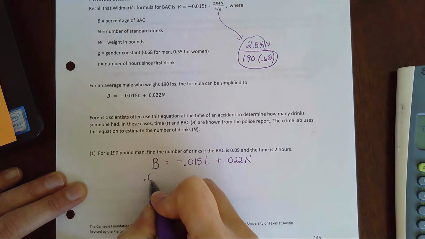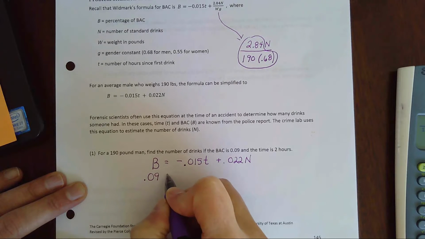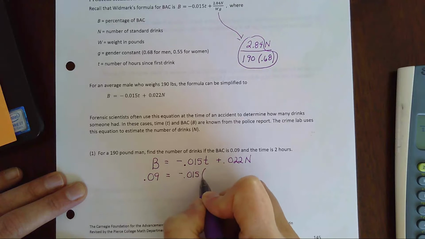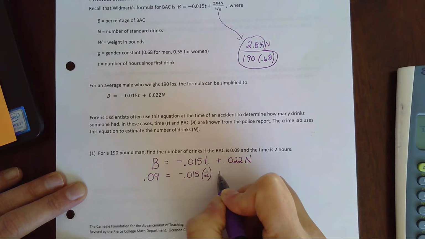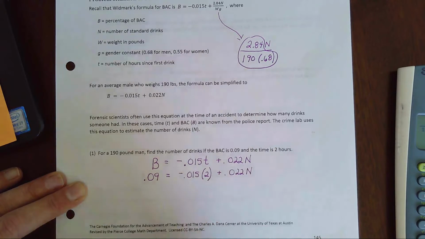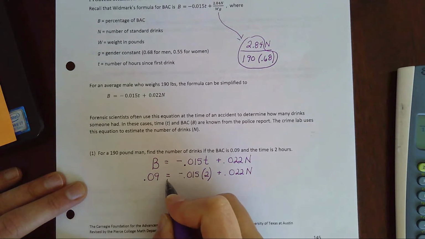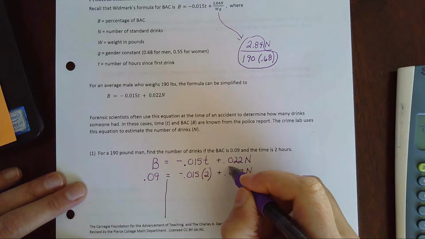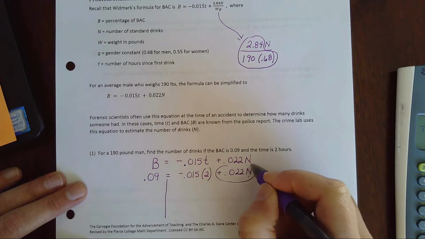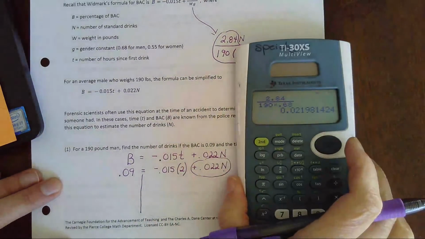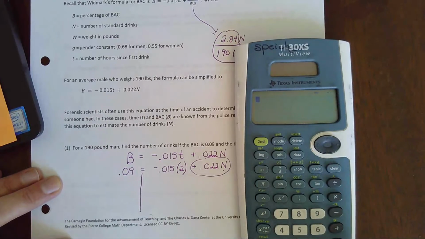So if their blood alcohol content is 0.09 and 2 hours have gone by, you see we have all of the pieces of information we need to be able to solve for N, right? So we got to get this by itself, and then we'll divide by 0.02. Okay, so let's figure out what negative 0.015 times 2 is.